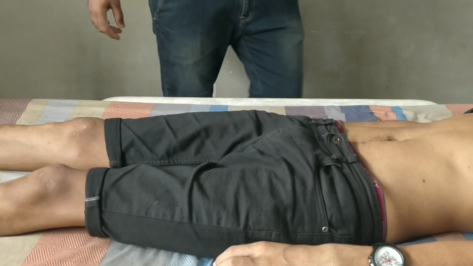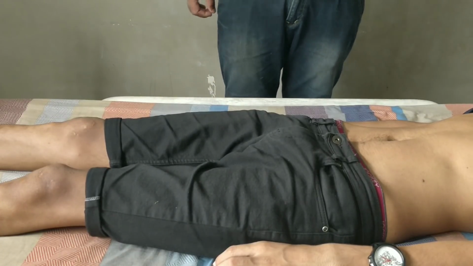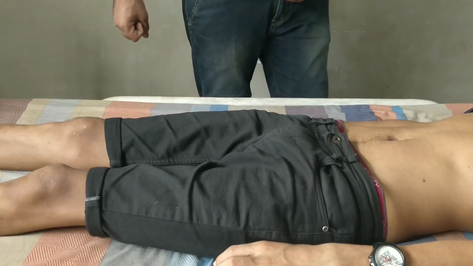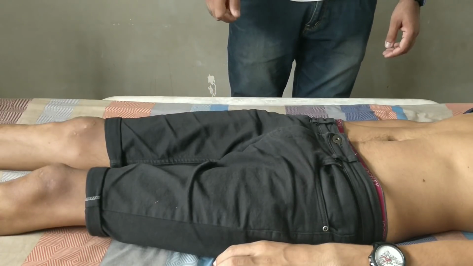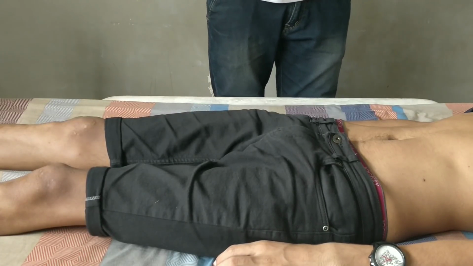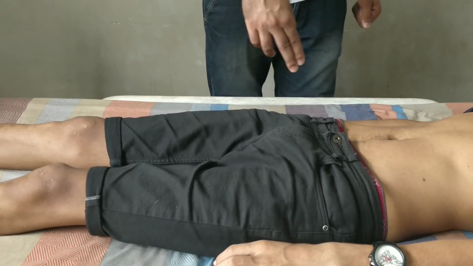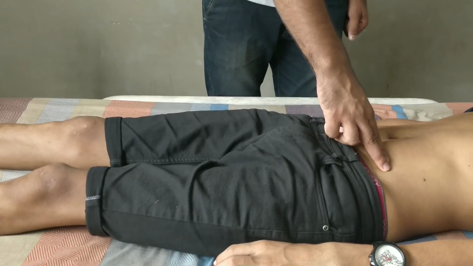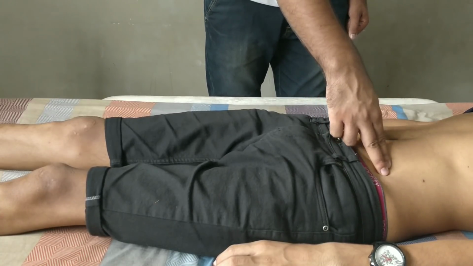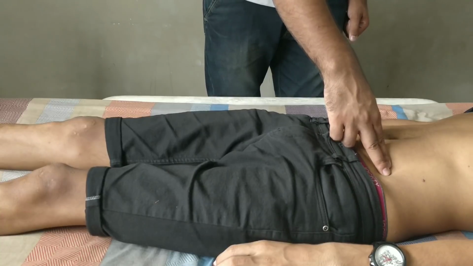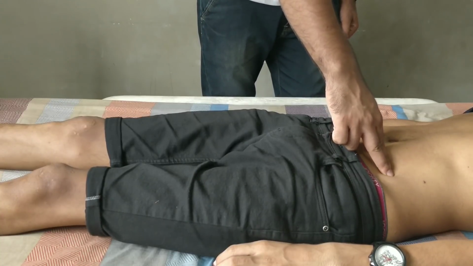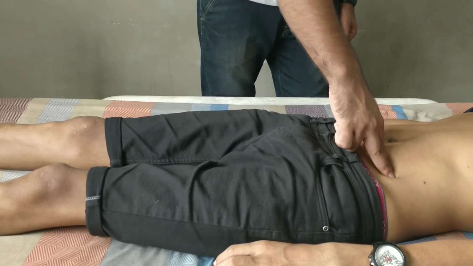And now I will perform the special technique for appendicitis, inflammation of the appendix. First I will perform Rovsing's sign. For the Rovsing's sign, you will press in the left lower quadrant of the patient and just let me know if you feel any pain.